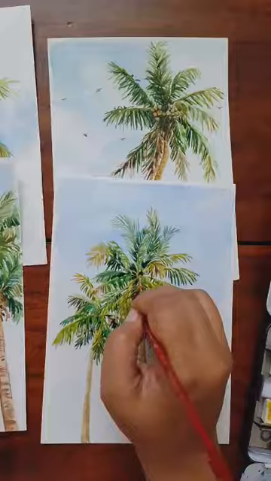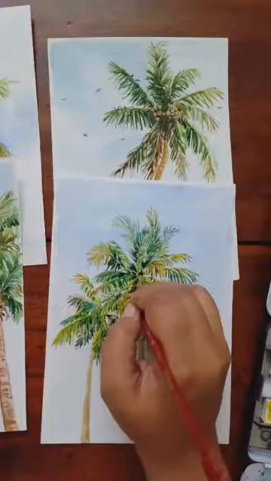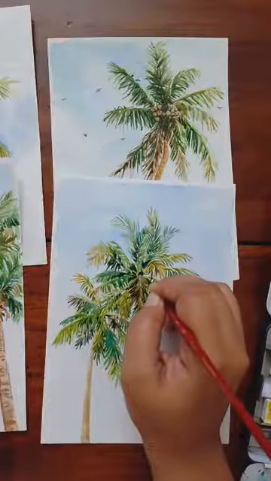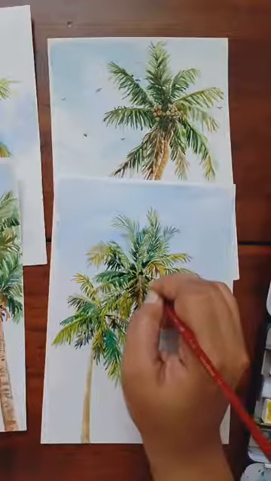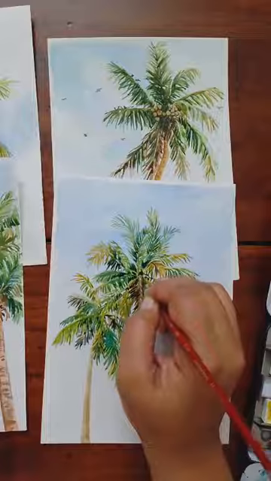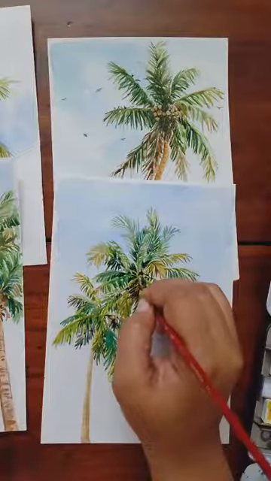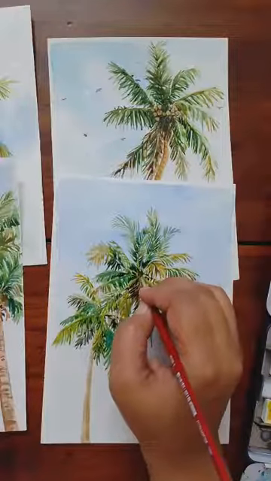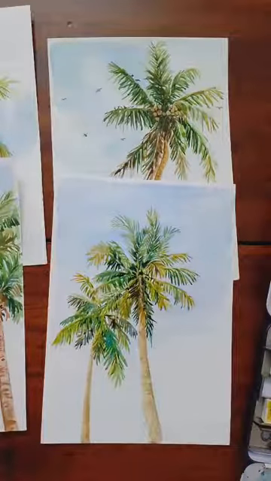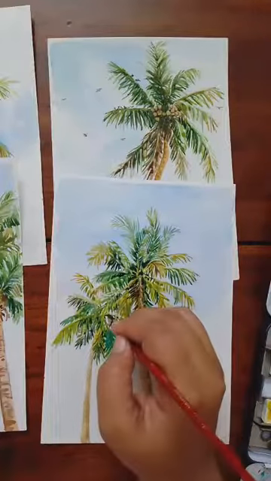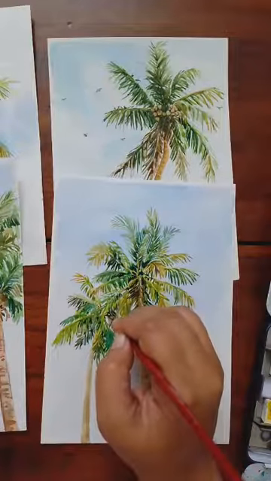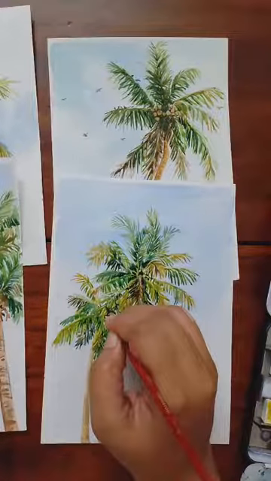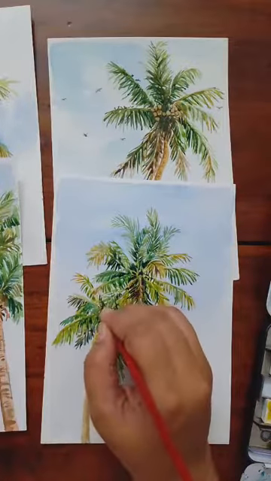Now for this, these little gaps here, same for here. I put in a little bit here.